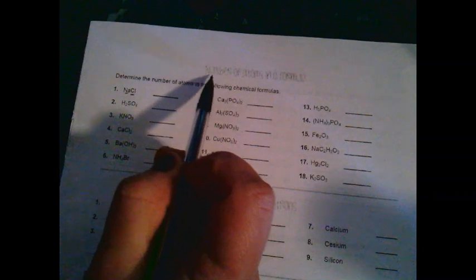If you're given NaCl, I know that there is one molecule of NaCl, so that means that there is one sodium atom and one chlorine atom. So the total number of atoms in the formula is 2 atoms in total. There's one here and one here.